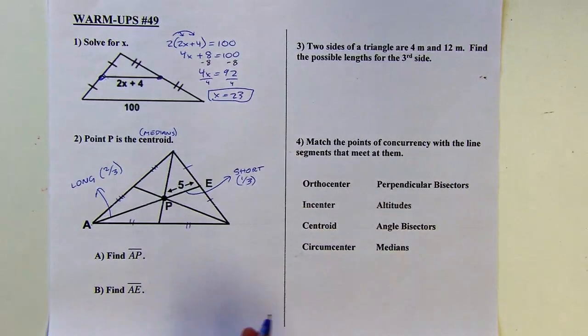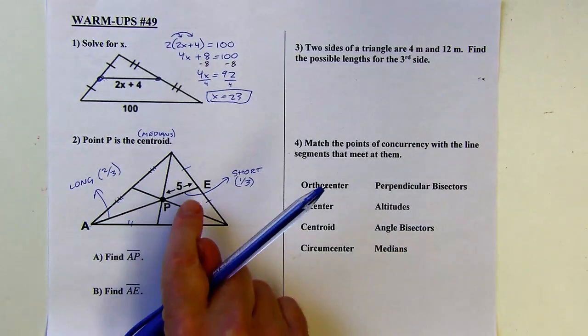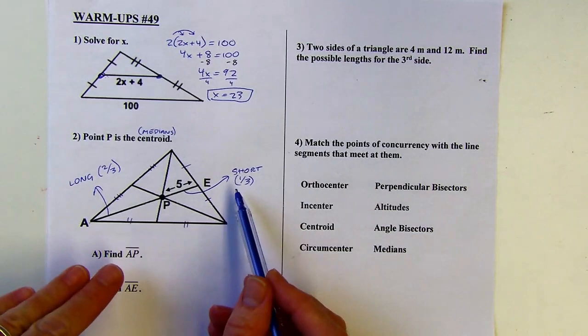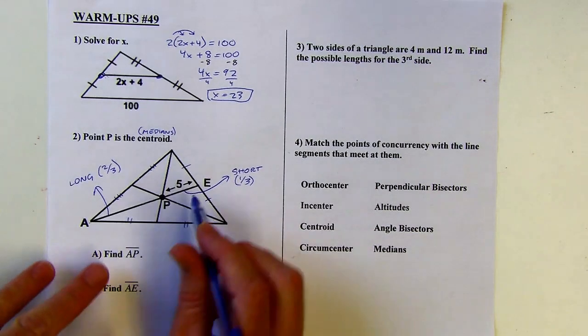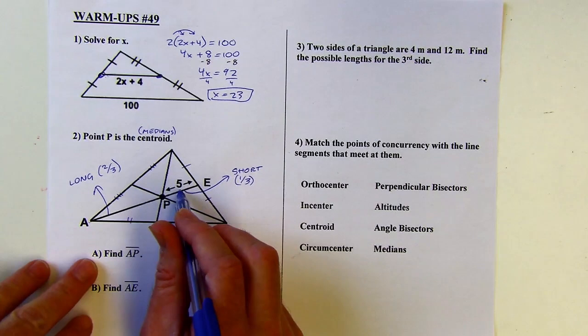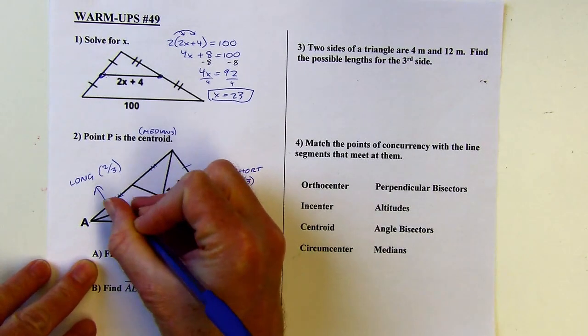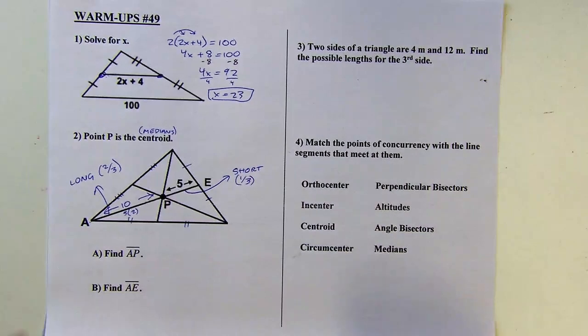Okay, so what I can do, since this is 1/3 and this is 2/3, that means that the long piece is going to be twice as big as the short piece, right? Because if I doubled 1/3, that would give me 2/3. So I can take 5 and double it. So this piece then would be 10. Okay, and now I can see the whole thing's going to be 15.